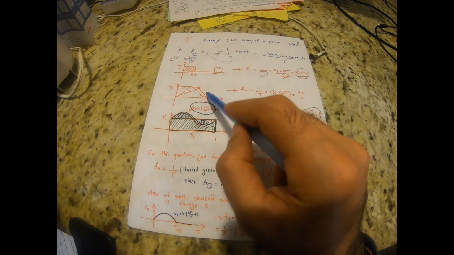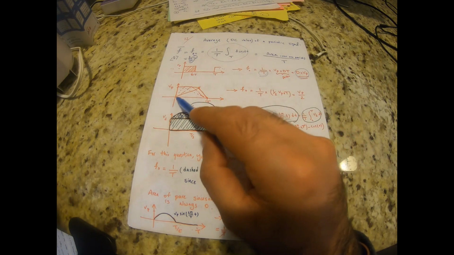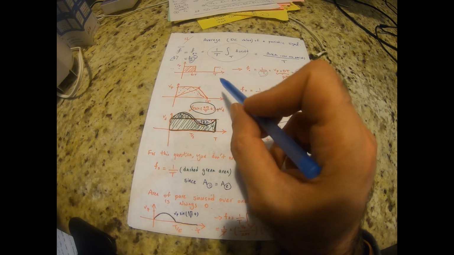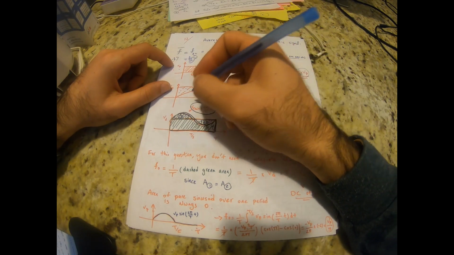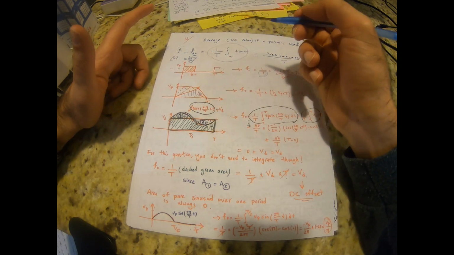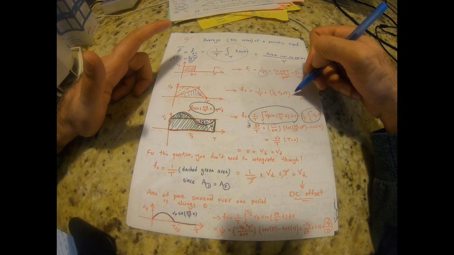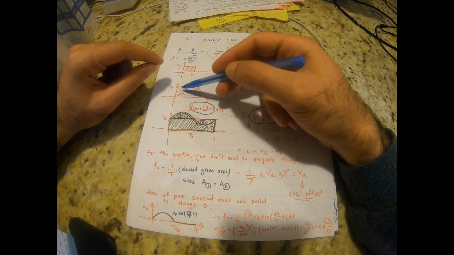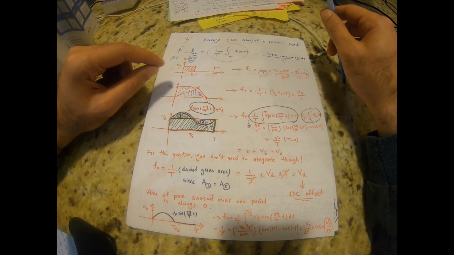It doesn't matter if it's like this or like this or like this, right? If you take the integral, it means you want to calculate the area of the triangle. The area is always half of base times height. So you can see that all of these triangles have the same DC value.